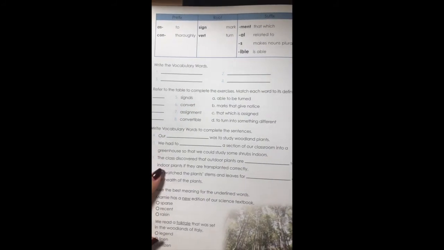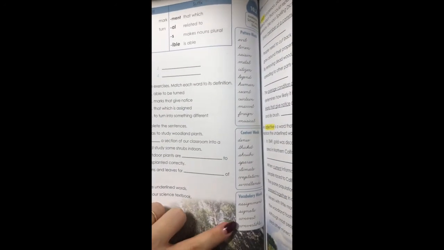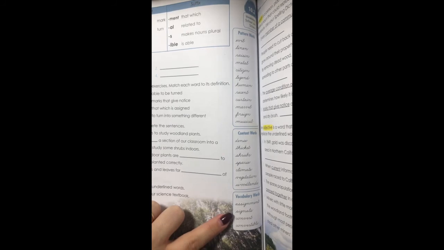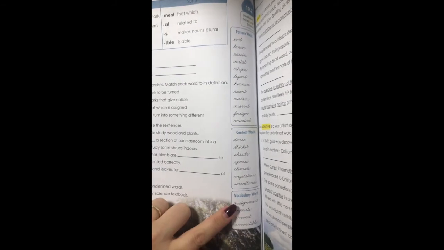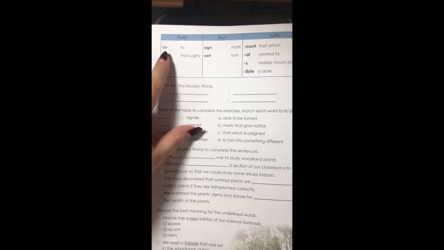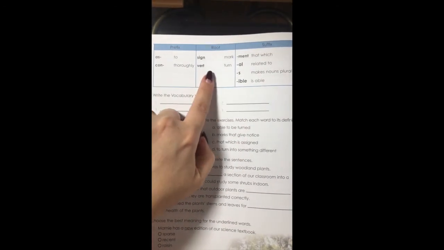the compound nouns. Here for our spelling assignment, we have our vocabulary exercise as we have every week. So you're going to be using your 4 vocabulary words only: assignment, signals, convert, and convertible. So as always, make sure that you look these up in your spelling dictionary in the back of the book. And also on the top, it gives you little clues which parts of the word mean what. And this can also help you understand what the vocabulary words mean.